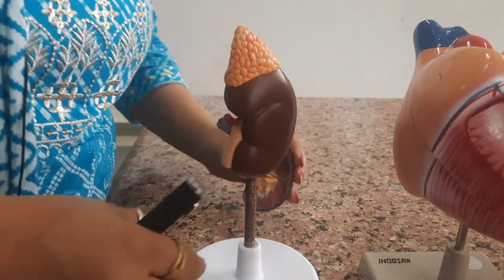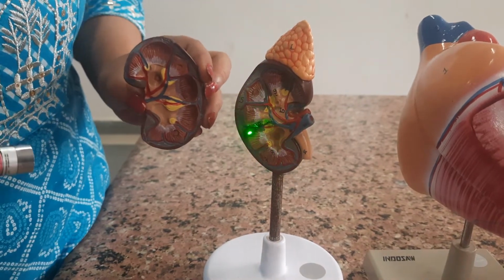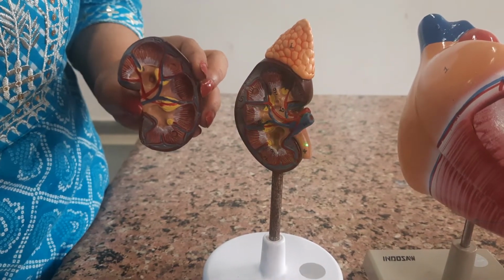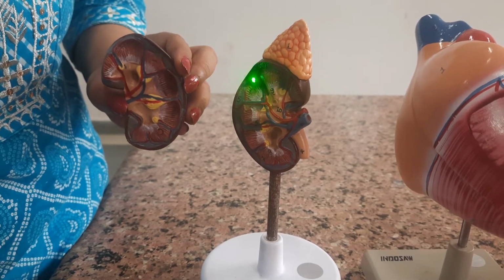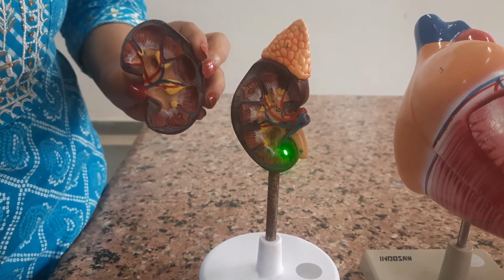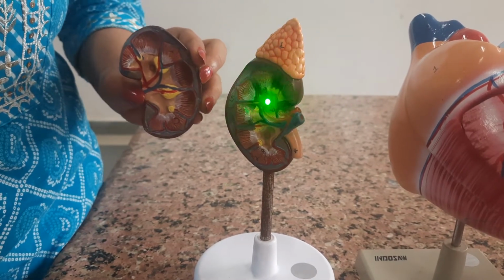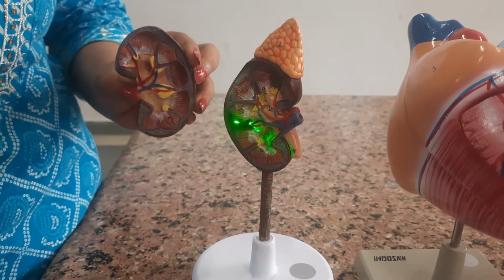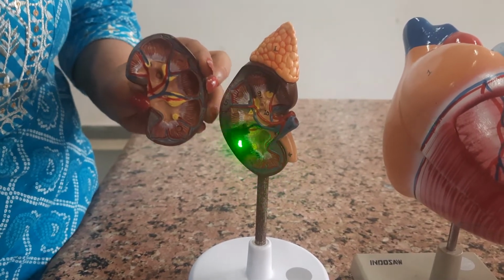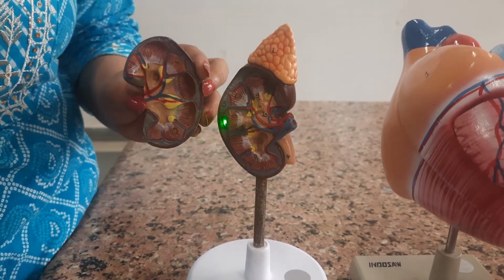Let's open it up. This is to show the internal structure. As you are able to see, the pelvis, calyces, medullary pyramids as well as the renal tubules, everything is quite visible here, with the adrenal gland which is located at the top of the kidney. So all these structures can be explained to the students very properly with the help of this model. This is very relatable to class 11th as well as to the junior classes.